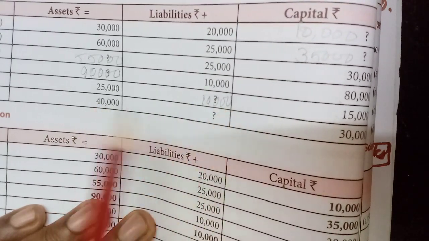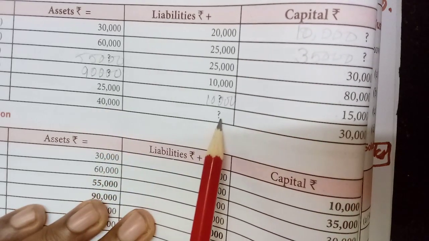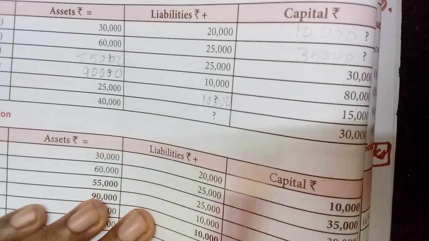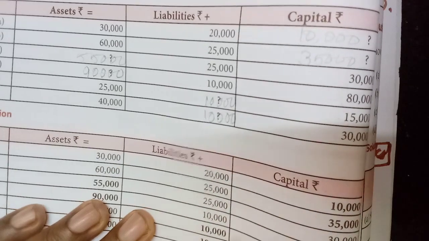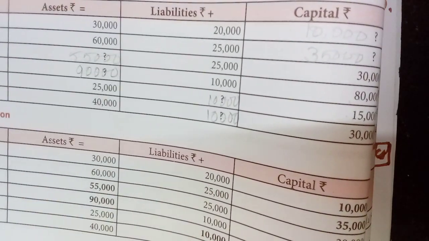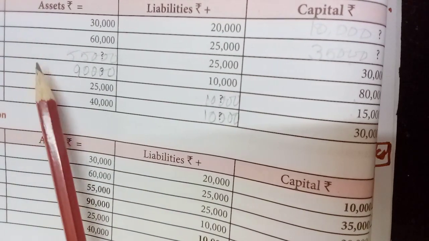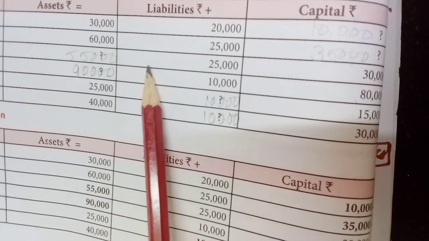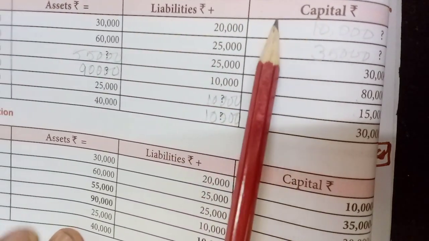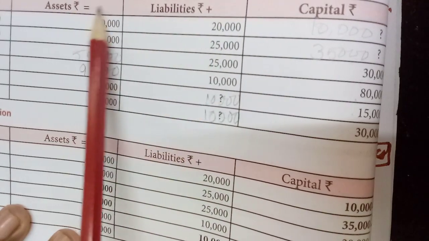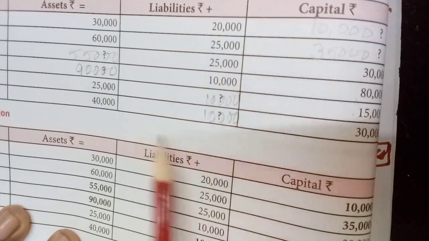Then here in the same way, 40,000 is equal to 30,000 plus how much? 30,000 plus 10,000 is 40,000. Understood now? That is done here. Okay. So this one only they will ask almost every time. 2 things they will ask like this. Giving this one, asset is equal to liabilities plus capital. Even if they don't give the plus and equal to also, you should understand asset is equal to liabilities plus capital. Understood?